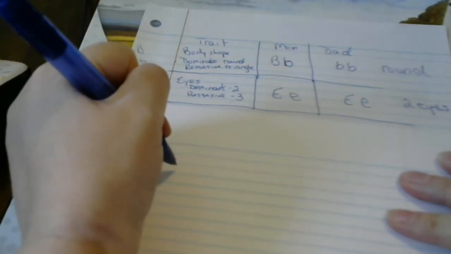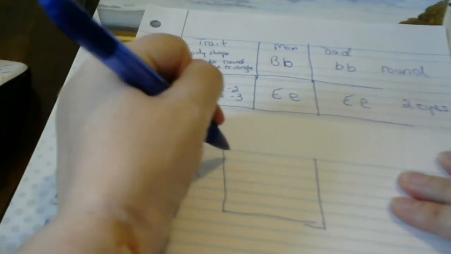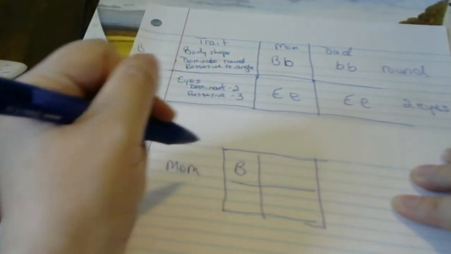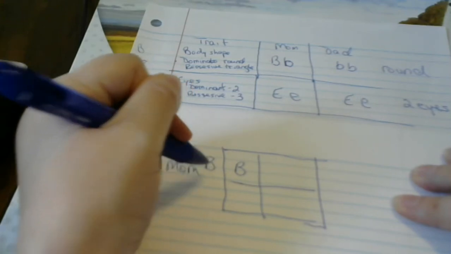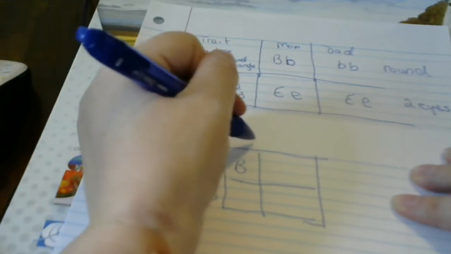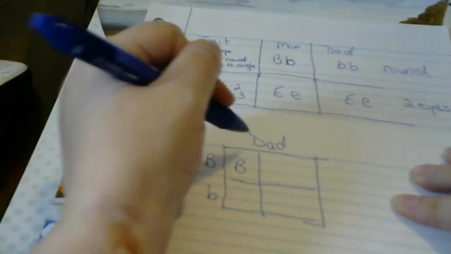Okay, so we have mom, and let's make our square. It doesn't matter who's on what side. Mom is big B, big B and little b, and dad is little b, little b.